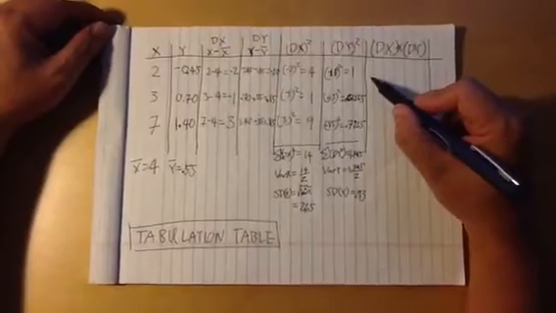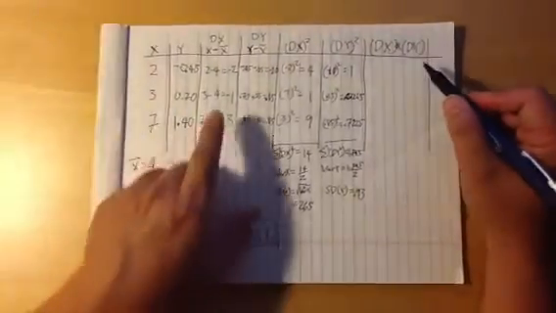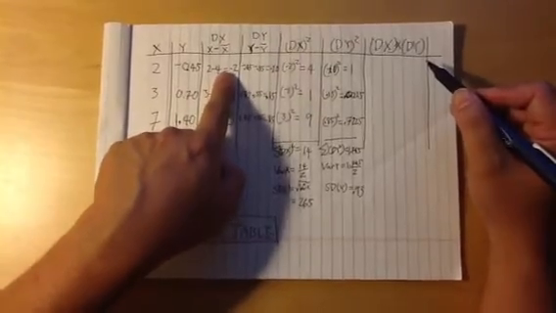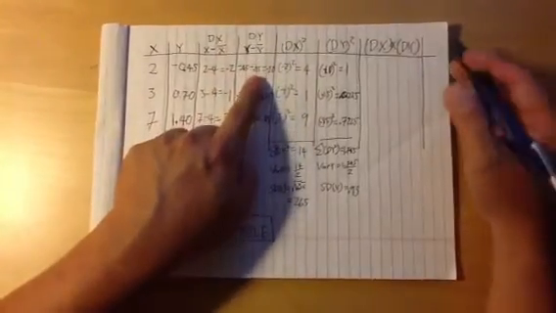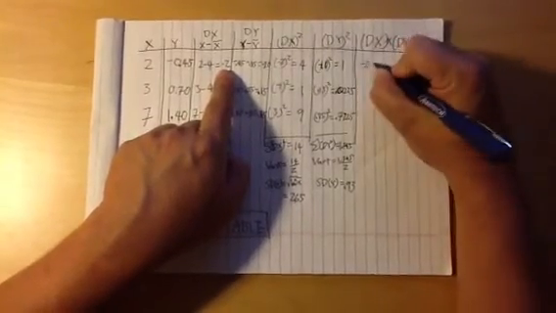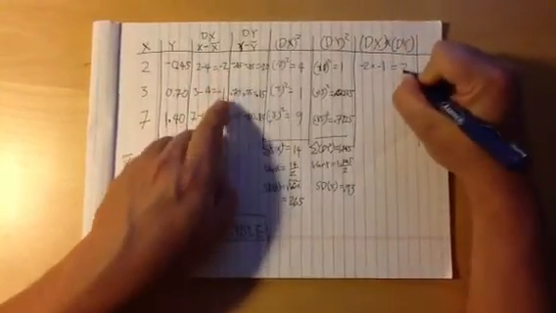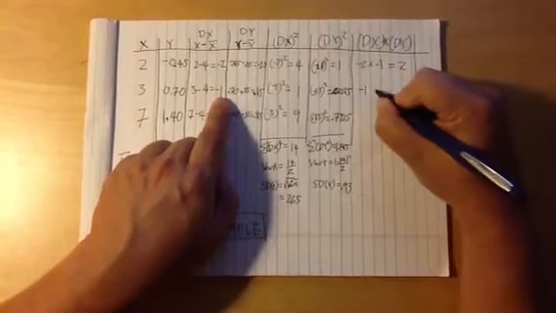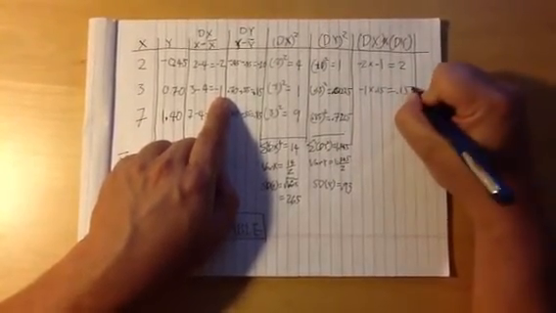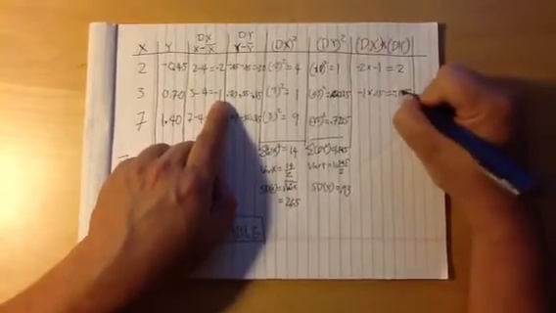Now what we're going to do is the cross term. So basically you're looking at the deviation x times the deviation y. So just minus 2 times minus 1, that's equal to 2. Minus 1 times 0.15, that's equal to minus 0.15.